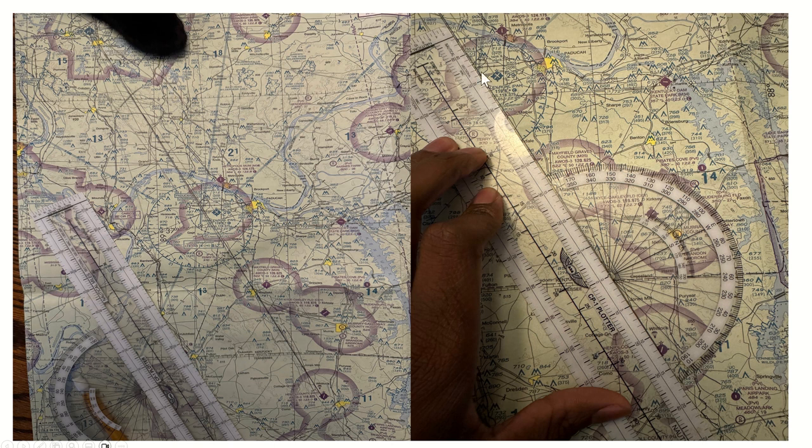And in that second picture over there, I've put the top of the plotter against the line, so you can see that it's lined up, right? And what I've done is I've slid the plotter along the line once it's lined up to a point where the line goes through a line of longitude, so those lines that run north and south.